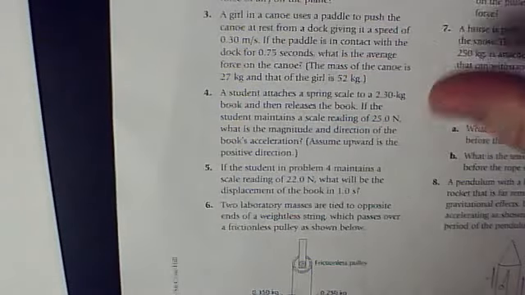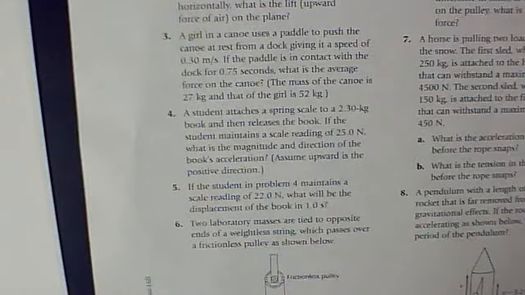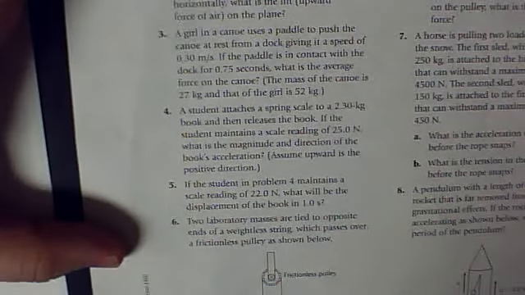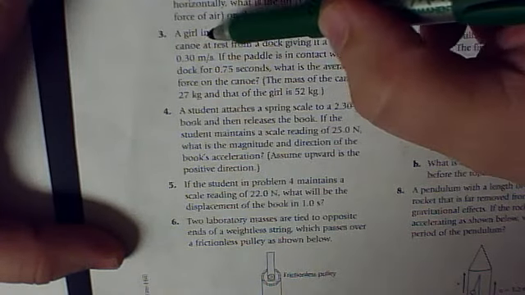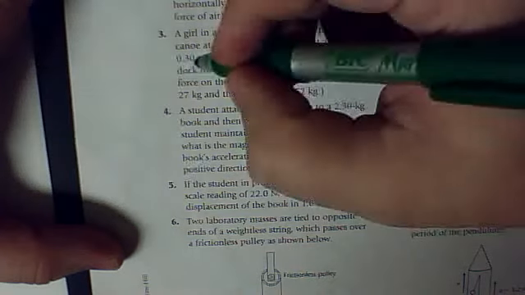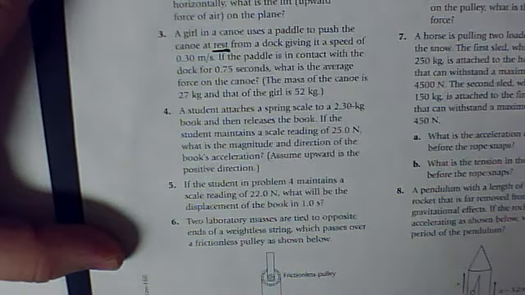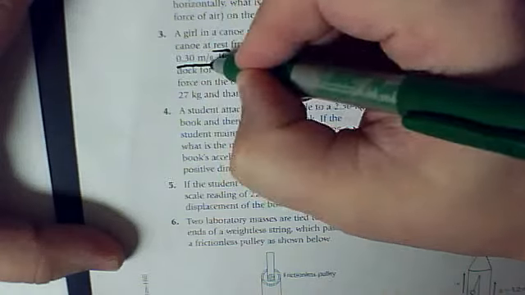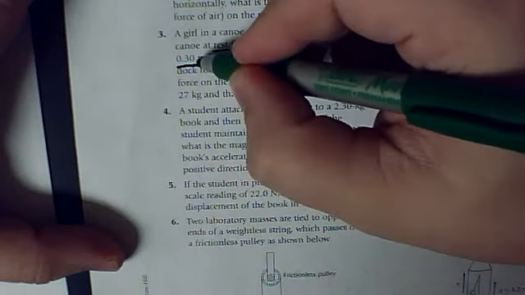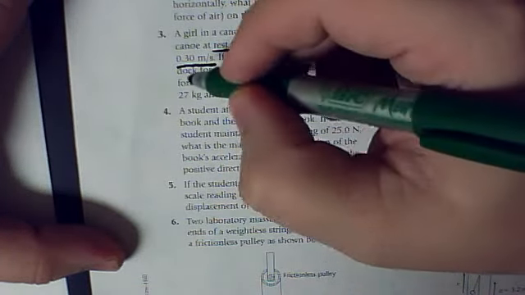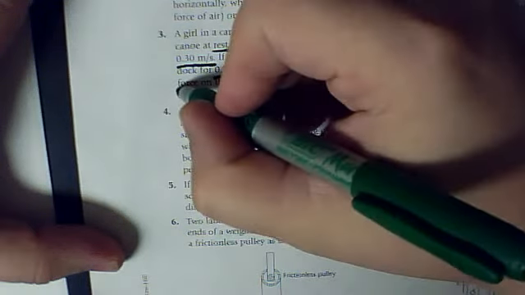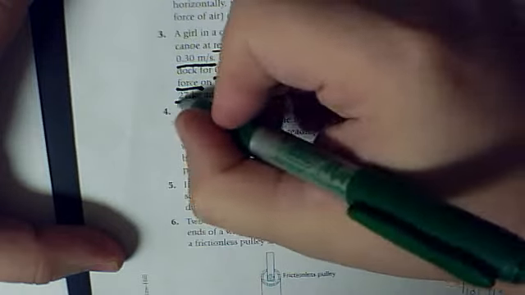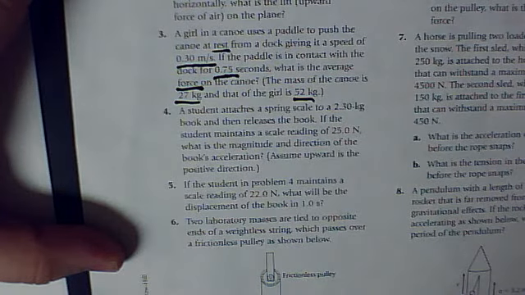Alright, I'm going to go over a little bit of one of the problems on the worksheet, number 3, just to show you how these Newton's laws equations and the kinematics equations all go together. So, if you look at this, it says a girl in a canoe uses a paddle to push the canoe from rest, so remember what that means, giving it a speed of 0.3 meters per second, so you've got VI and you've got VF, and the paddle's in contact with the dock for 0.75 seconds, and it wants to know the force, and of course it gives me then two masses, the mass of the canoe and the mass of the girl.